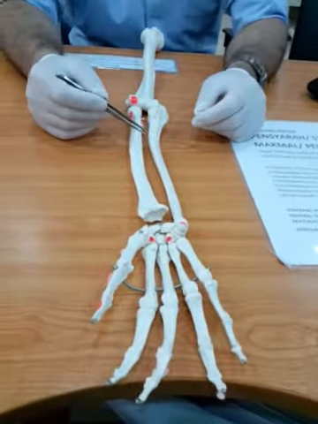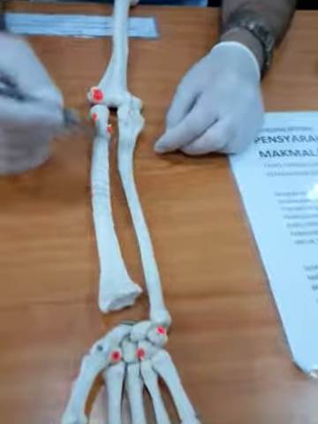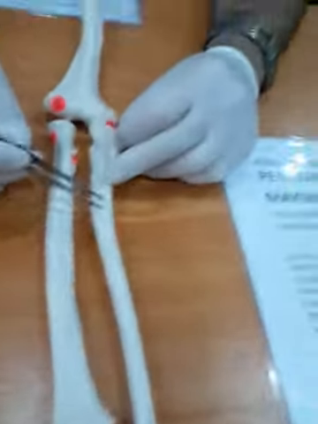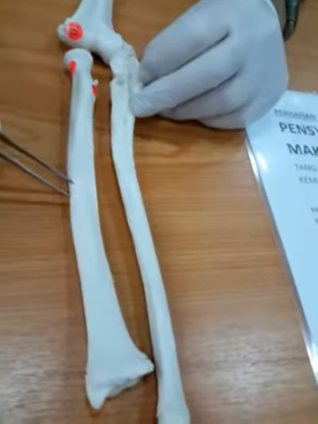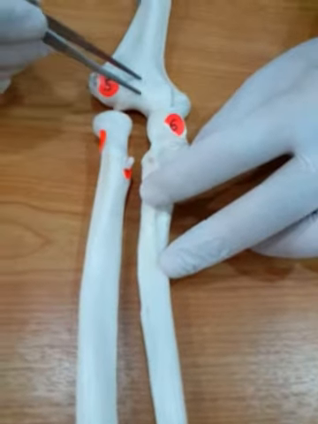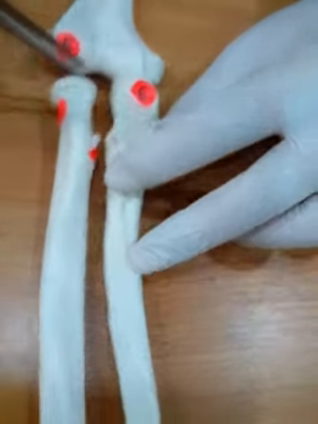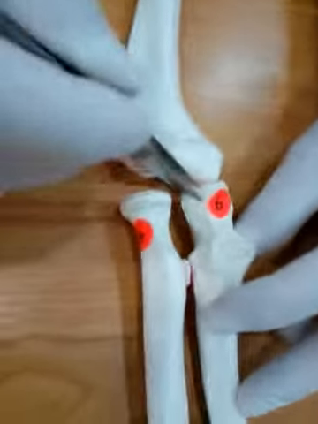The second bone in the forearm is the ulna. This is the ulna and this is the radius. The ulna is located over the medial side of the forearm. The ulna is articulated proximally with the trochlea of the humerus and with the head of the radius through the proximal radio-ulnar joint.